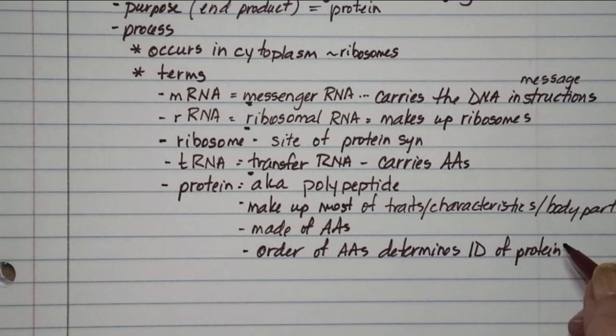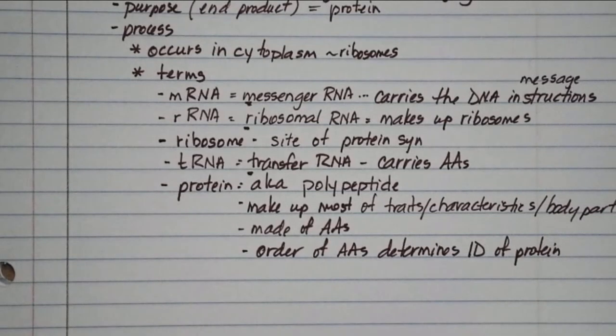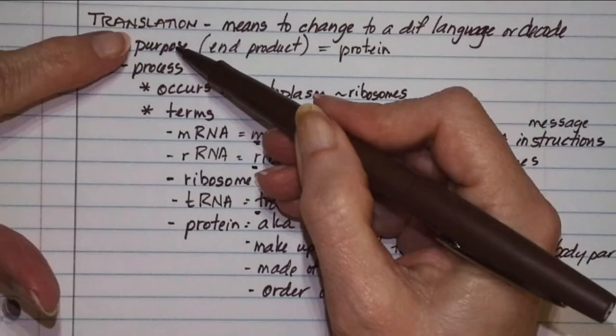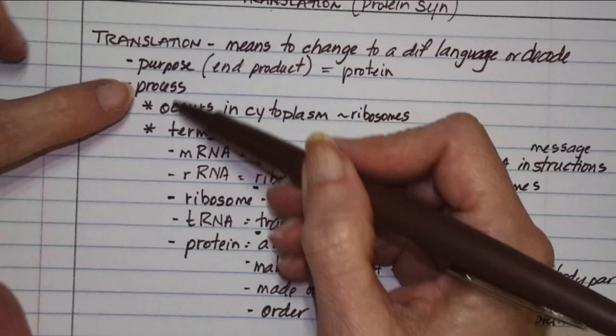Okay, so let me grab another color here. Let's do brown. On the other one, on transcription, I gave you the purpose and the process and did numbers. So now let's look at the numbers here. Let's start with the process and let's do number 1 here. It doesn't look like a different color, but it is. That was a purplish color. This is a brownish color.